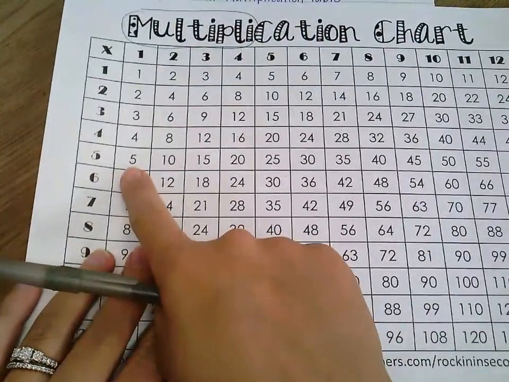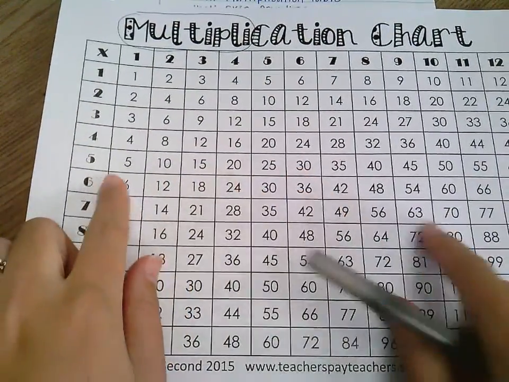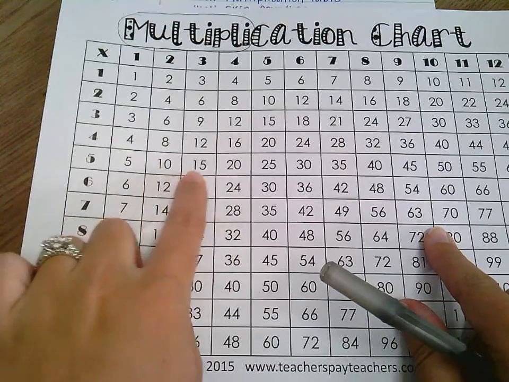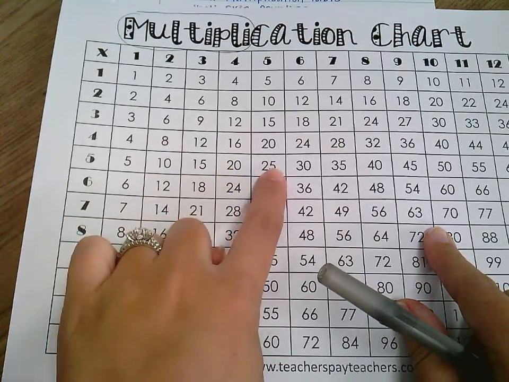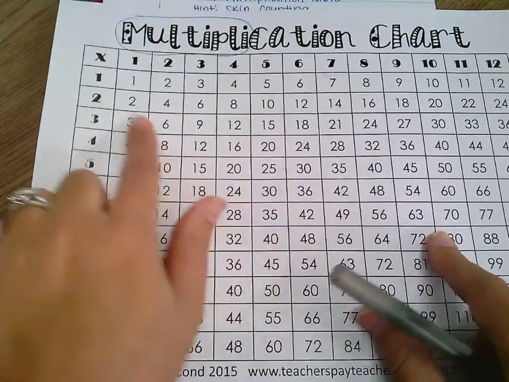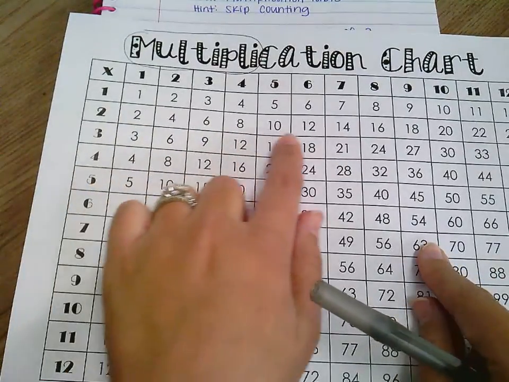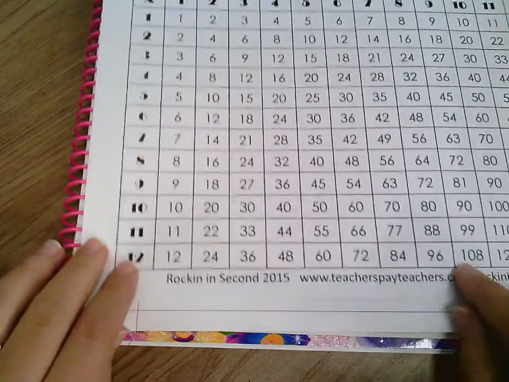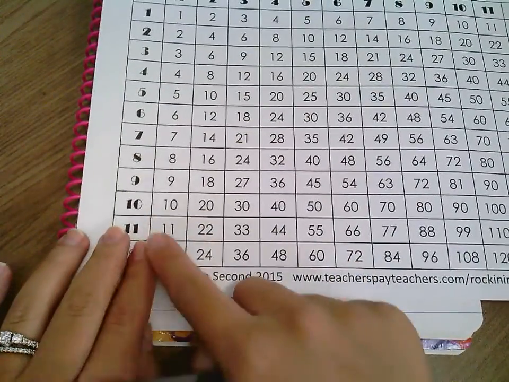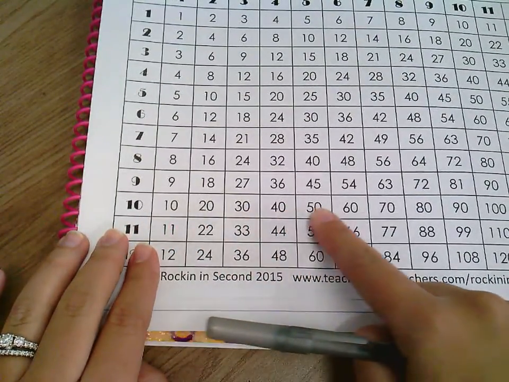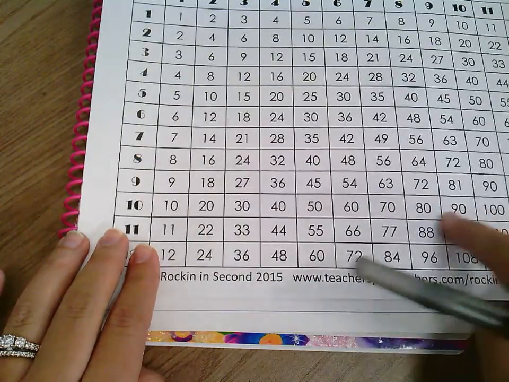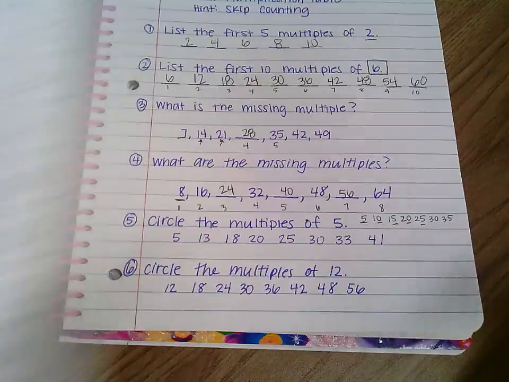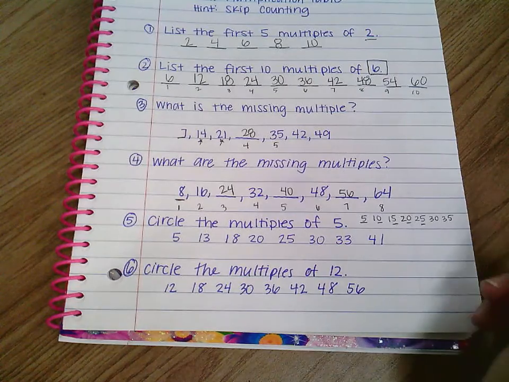I can take a look at my multiplication chart. Here's the 5s. They always end in a 5 or a 0. 5 or 0. 5 or 0. And if you look at the 2s, they're all even. Pretty cool, huh? And you can look at the 10s. All the multiples of 10s end in 0. Kind of just an easy rule to remember for 5s, 2s, and 10s.